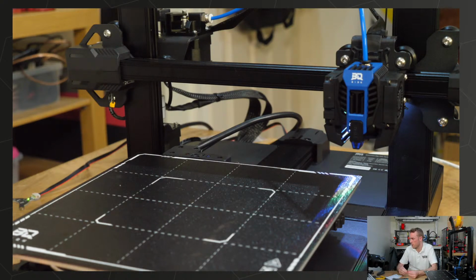I am having lots of fun with this machine. I mean, Klipper's just quite fun to use.